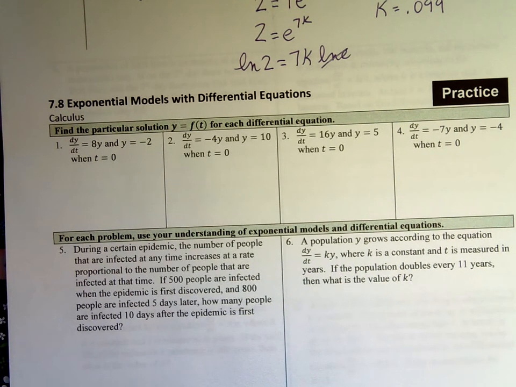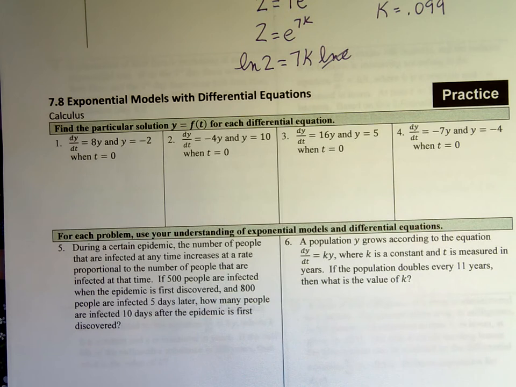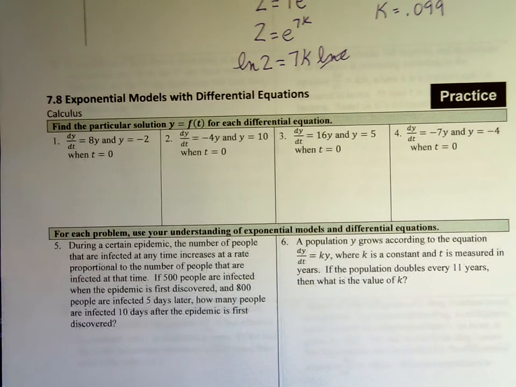A population y grows according to the equation dy over dt equals ky, where k is constant, t is measured in years. If the population doubles every 11 years, what is the value of k? All right, I'm going to give you a head start. You try it and I try it, and we'll see if we match.